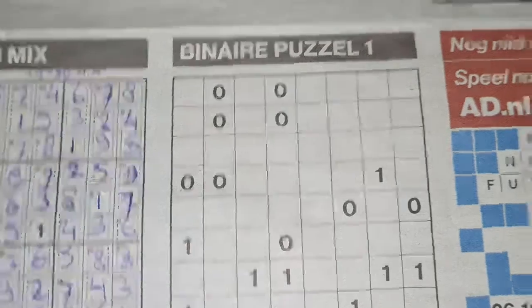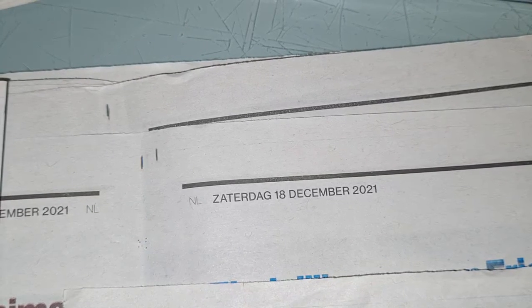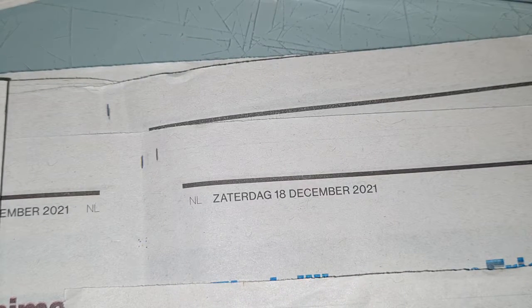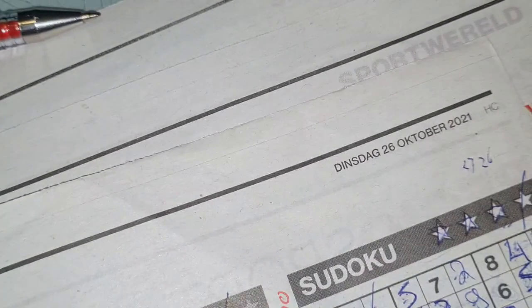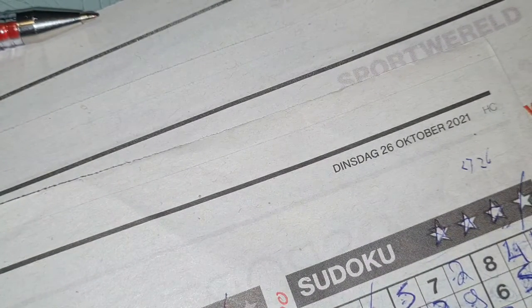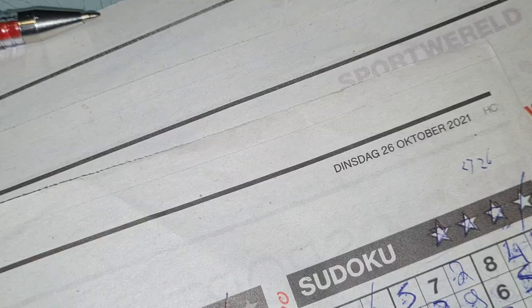Not in yesterday's newspaper of Saturday, December the 18th, 2021. Today it's actually Sunday, and on Sunday we don't receive any newspaper. No, this additional is actually of Tuesday, October the 26th, 2021, because for the last 4 days in a row, we have no additionals, and so no extra puzzles.